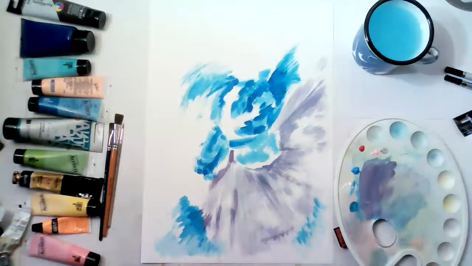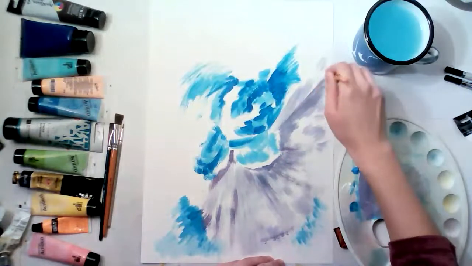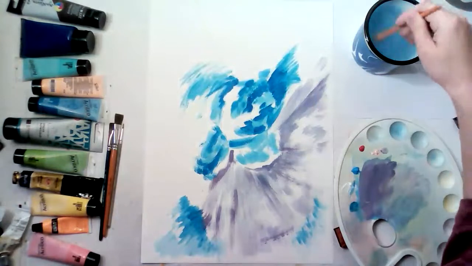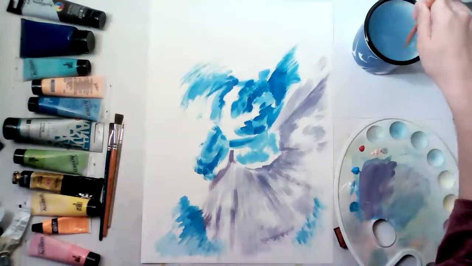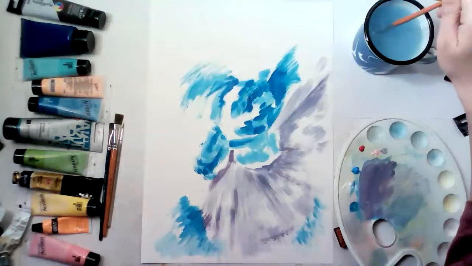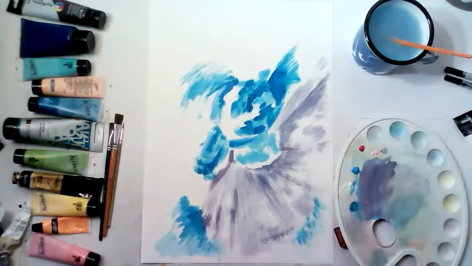Okay, we have some directions. Then I'll go with orange, and after orange, I'll go with a bit of brown for the head.